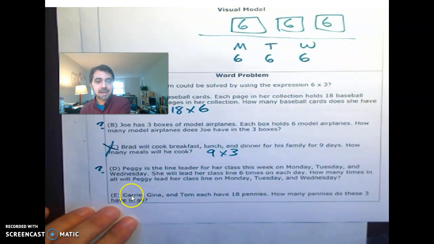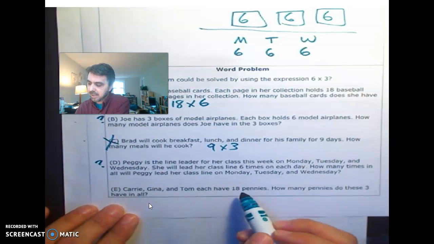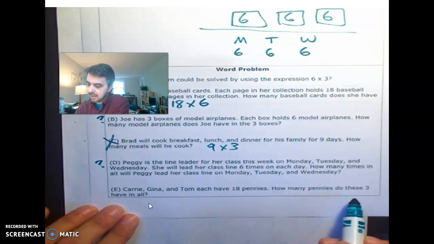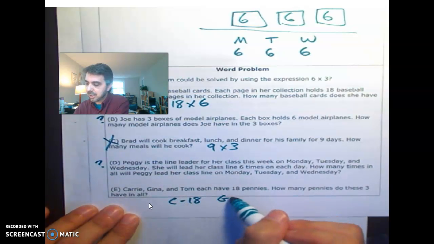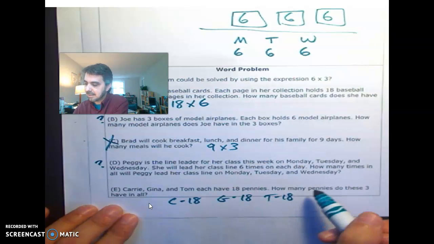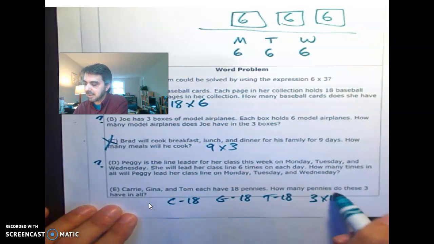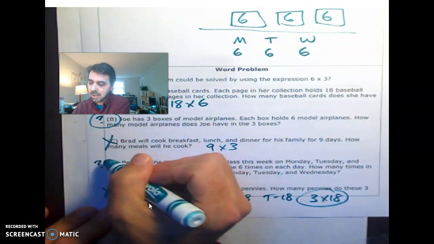All right, and the last one: Carrie, Gina, and Tom each have 18 pennies. How many pennies do these 3 have in all? Okay, in all. They each have 18 pennies. So Carrie has 18, Gina has 18, Tom has 18. That would be 3 times 18. That's not going to work. Okay. So we're back to this one and this one.